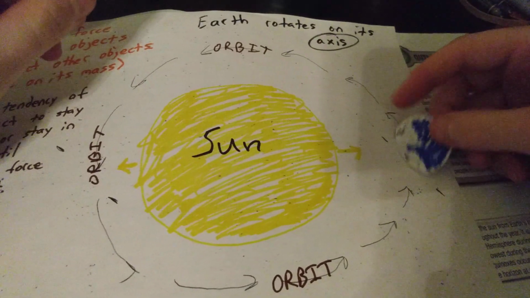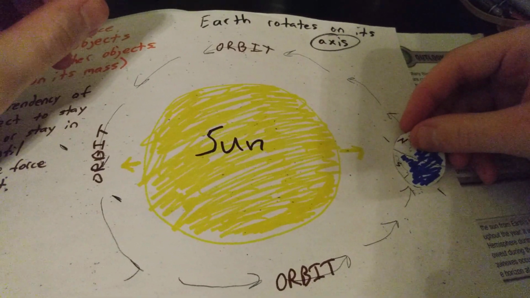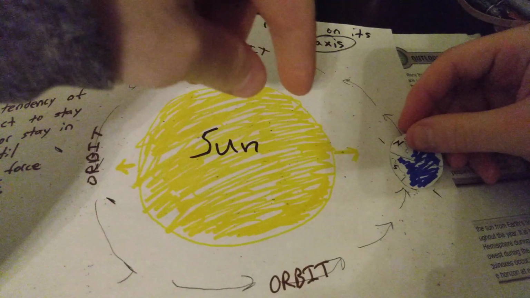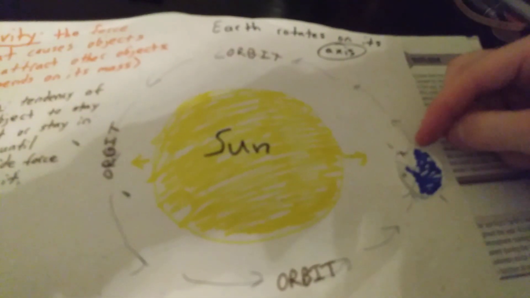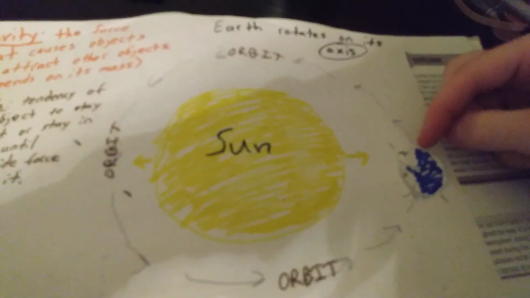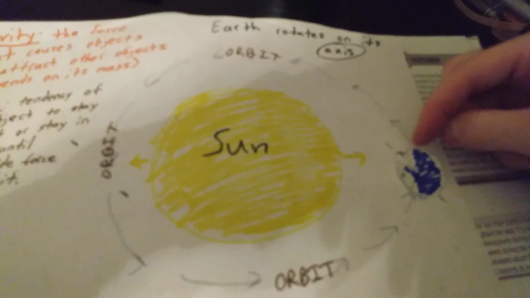Well, why is that? The reason is because, see how the equator goes around the center of the Earth? Well, the center of the Earth is the part that is always closest to the sun. See how the Earth kind of starts right here? The poles are always farthest away from the sun, which is why they're always cold.